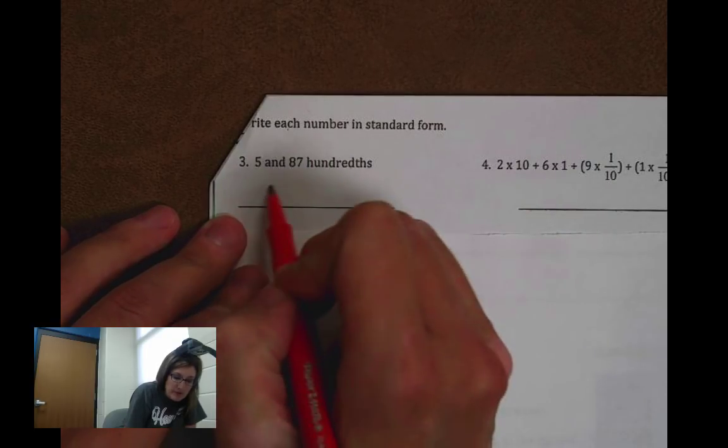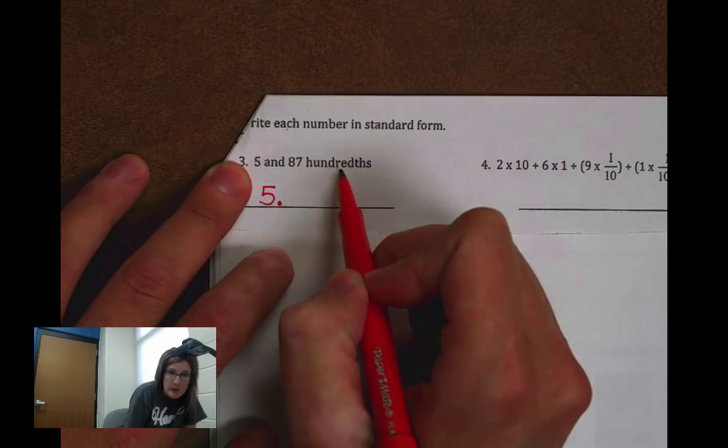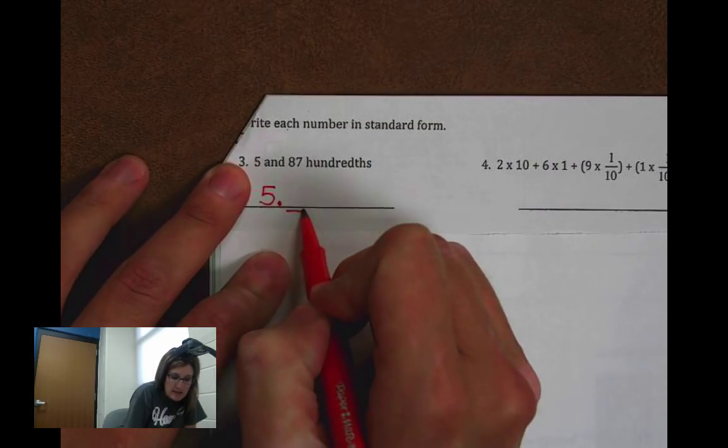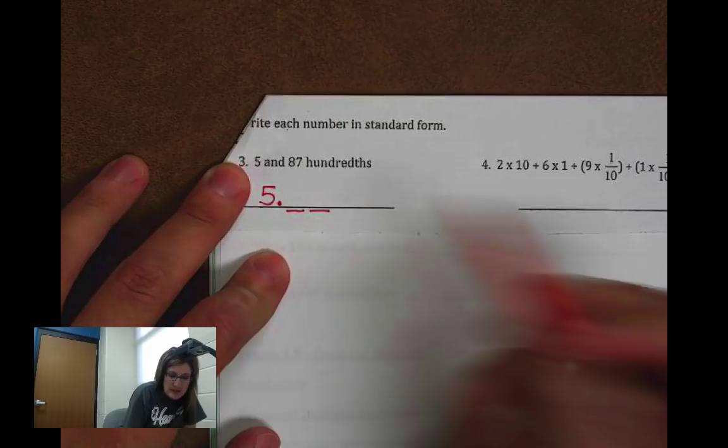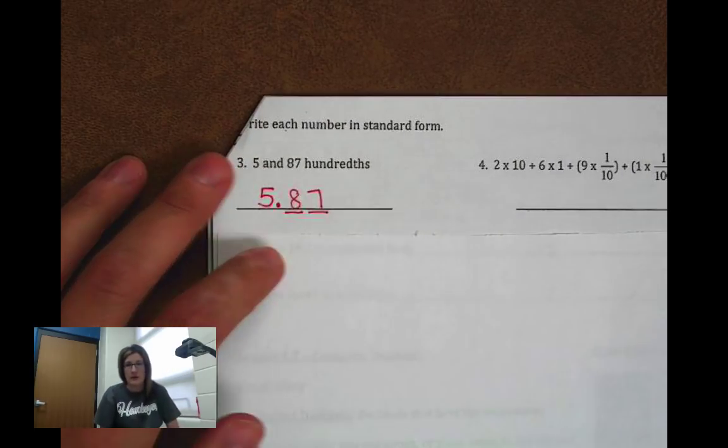So we have 5. We said and meant decimal. Hundredths is what we need to go to, so we know that this is tenths, hundredths, so we need 2 place values, and we need to put in my 87. So there's your answer for that one.